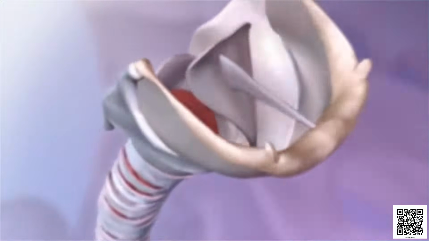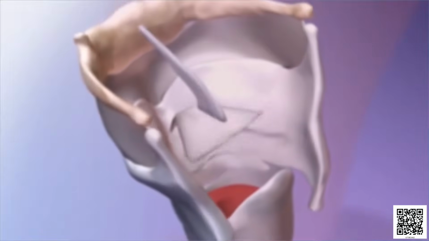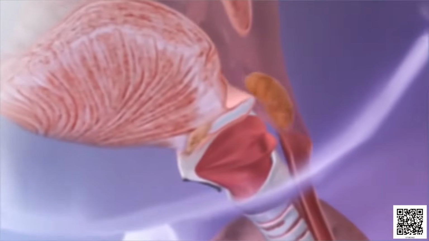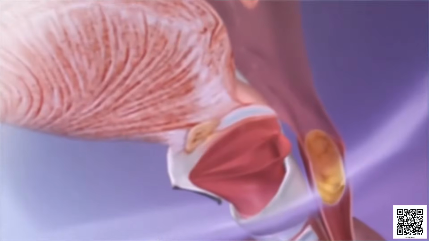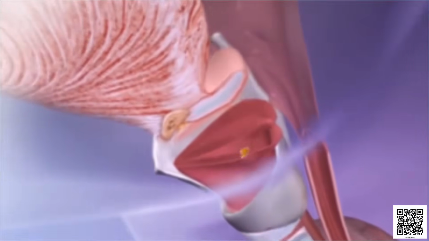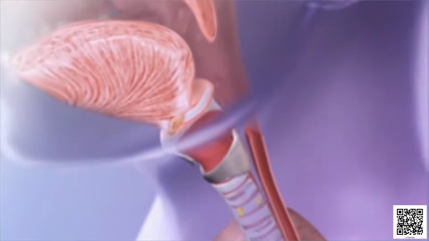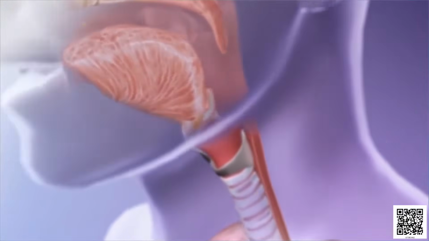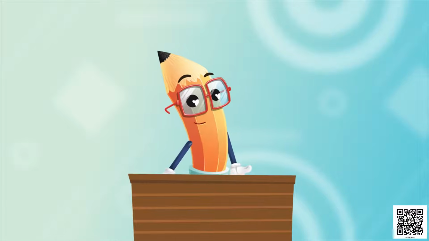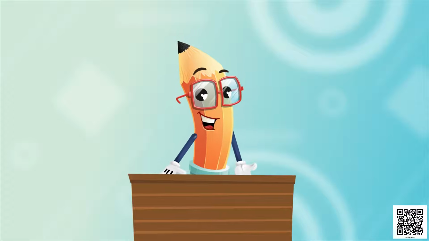Then, how is food prevented from entering the windpipe? During the act of swallowing, a flap-like valve closes the passage of the windpipe and guides the food into the food pipe. If by chance food particles enter the windpipe, we feel choked, get hiccups, or cough. So, students, this is the reason why your elders say that you should never talk while eating.